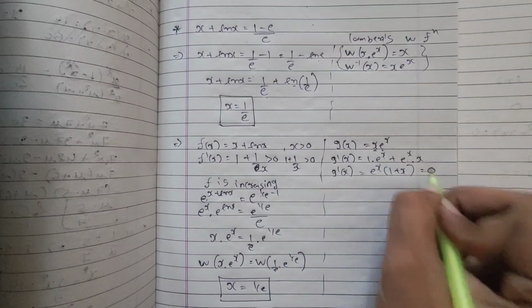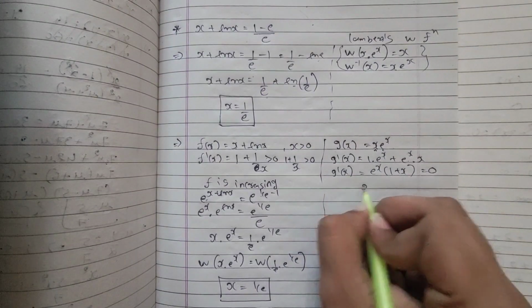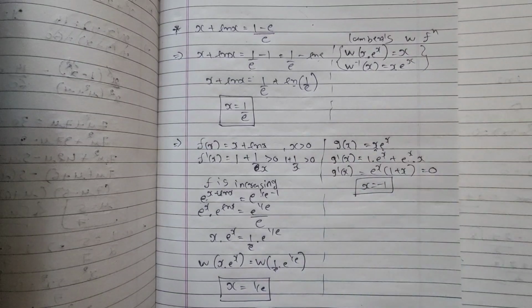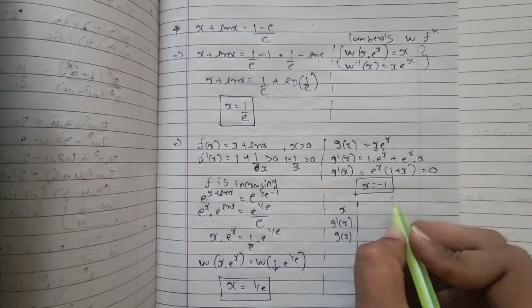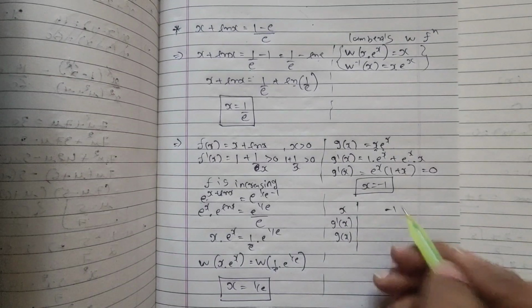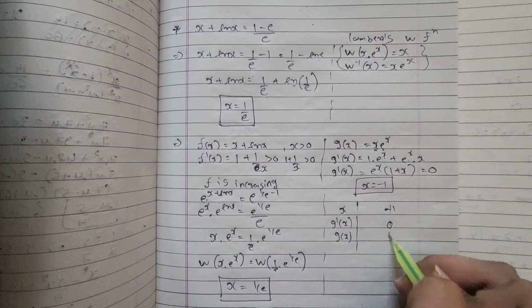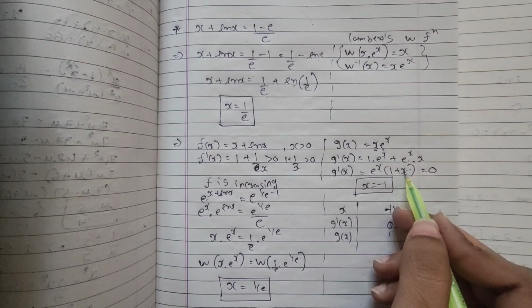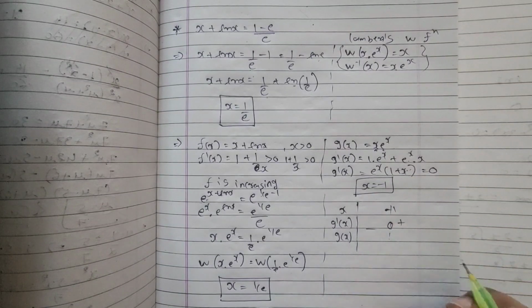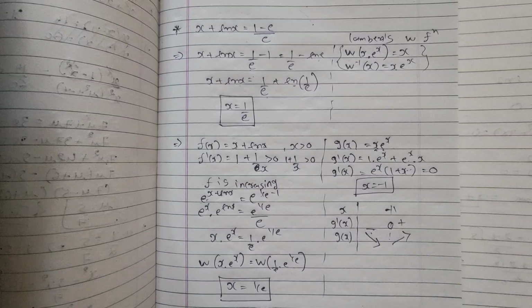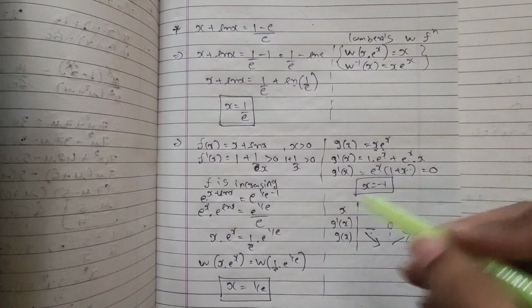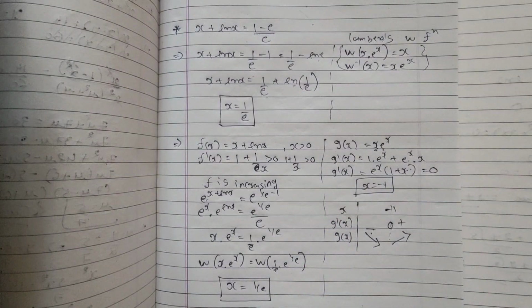Now if this is equal to 0, then this is only possible when x equal to minus 1. Agree, right? Because what will happen if I take the value of x, and here I take g dash x and g of x, right? So x equal to minus 1. Now if I take x equal to 0, a value which is greater than 0, then this will be positive and this will be negative, which means in this part it will be a decreasing function, and in this part it will be an increasing function, right? So x equal to minus 1 is also our answer. So we'll get two answers, x equal to minus 1 and 1 by e, right? So I hope you got it.